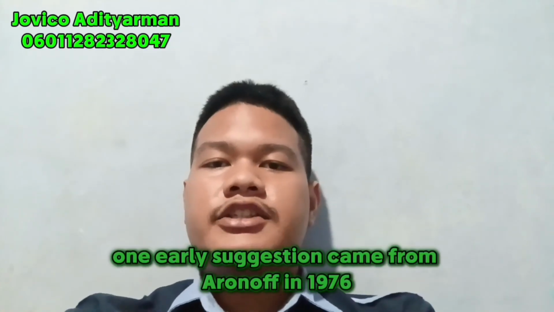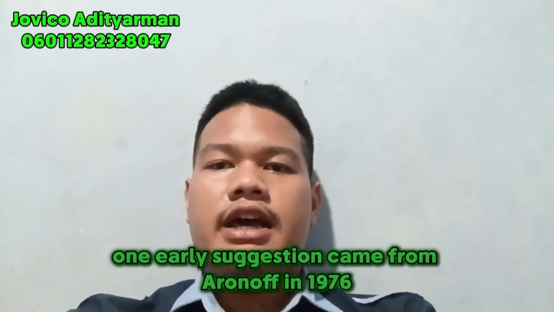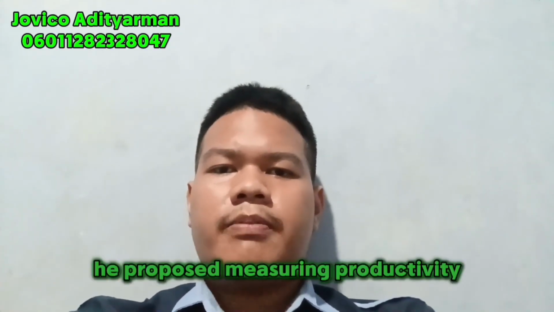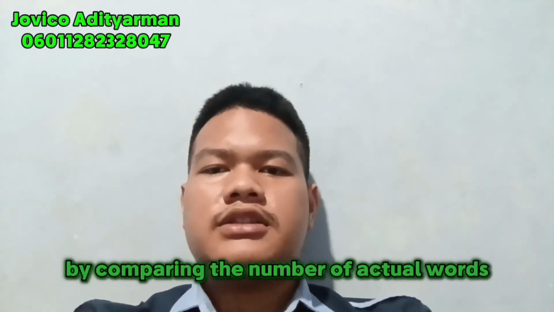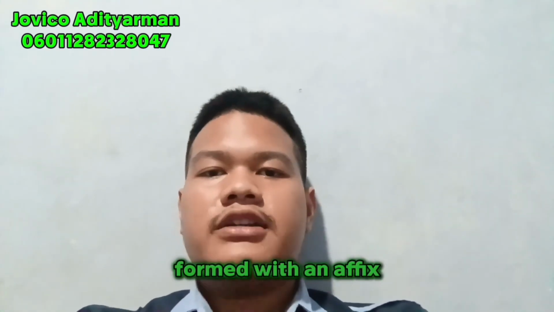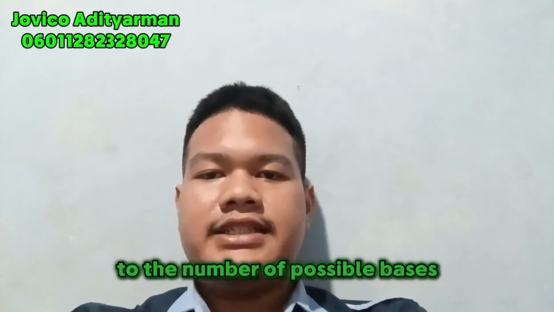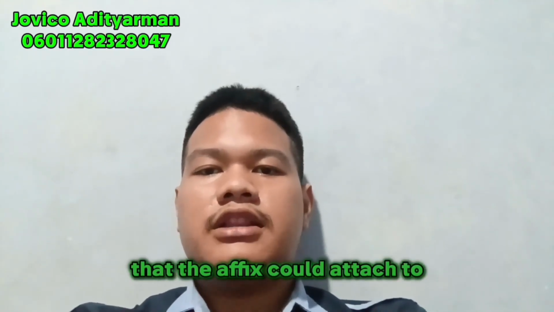One early suggestion came from Aronoff in 1976. He proposed measuring productivity by comparing the number of actual words formed with an affix to the number of possible bases that the affix could attach to.